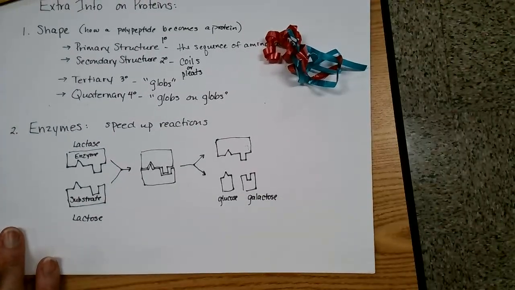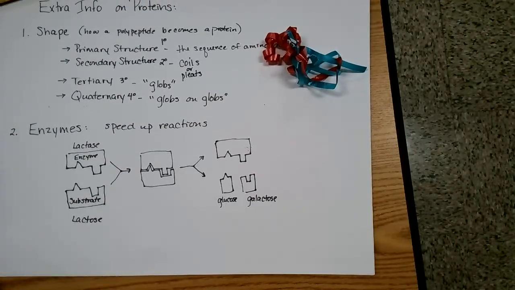So enzymes speed up reactions. There's lots of enzymes out there, and we may even do a little activity on them. And that's it for proteins, you guys. Our final category will be nucleic acids, and that'll be in the next video.